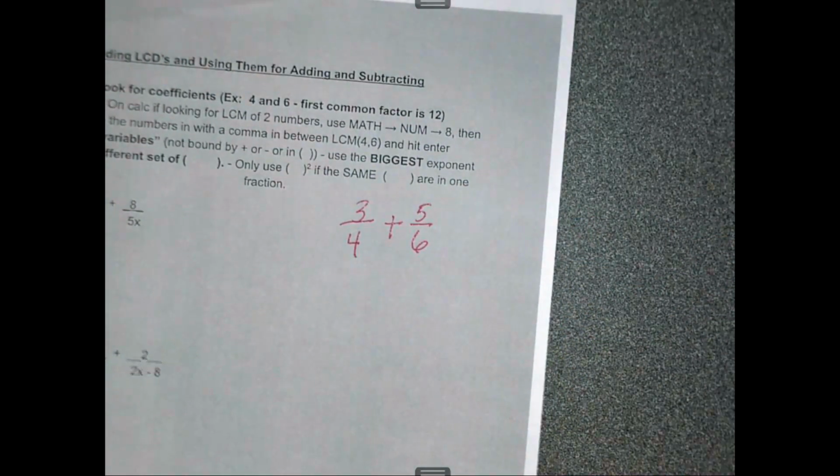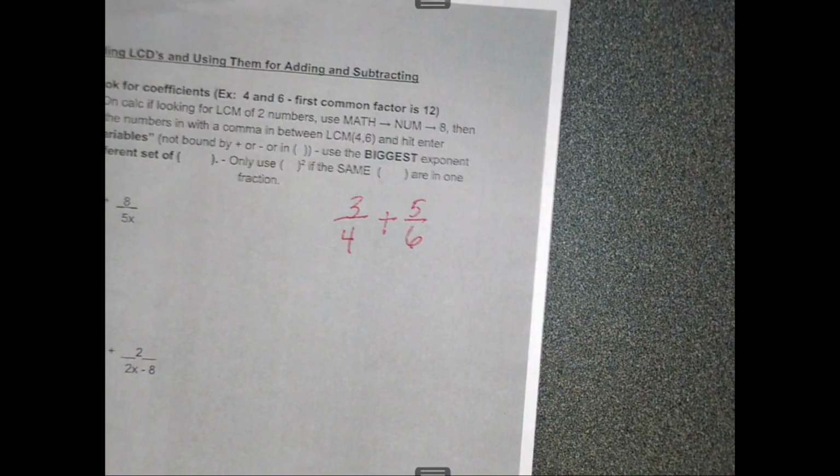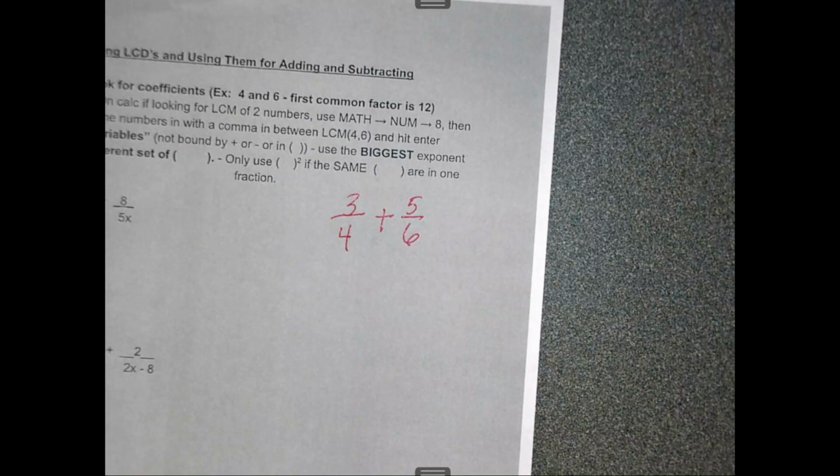How did you do this in grade school when you were learning? Maybe you didn't listen to my question. In grade school, what did they tell you to do? Well, not cross multiplication. I hope they didn't do that.